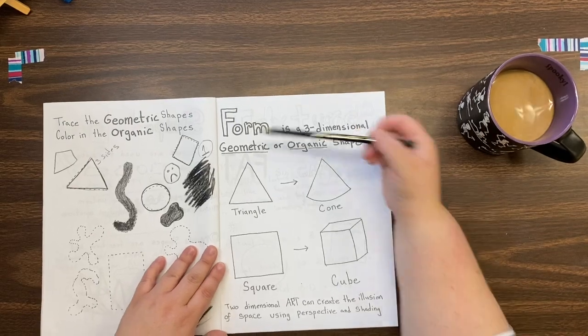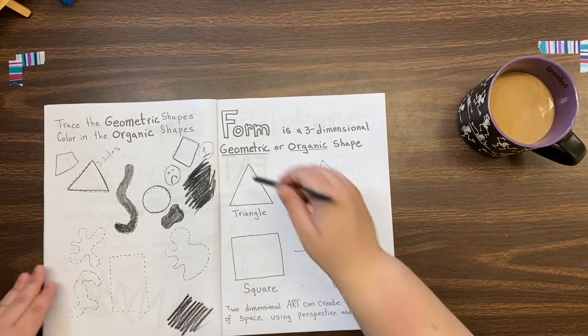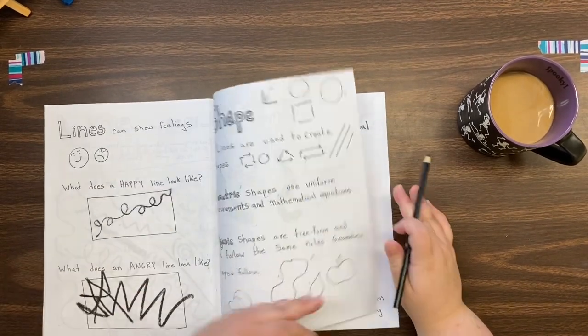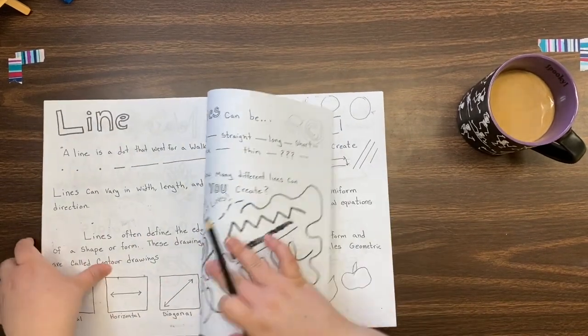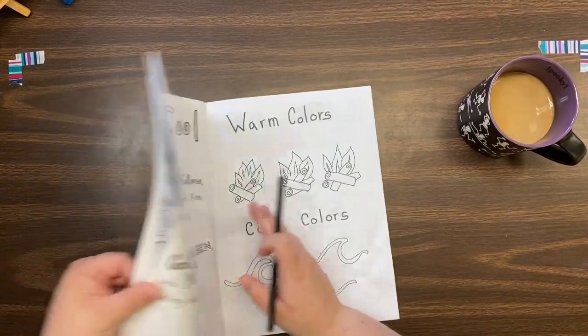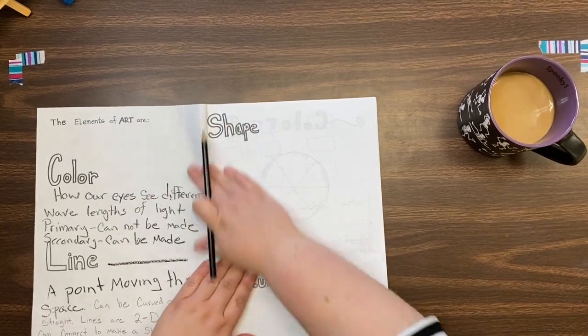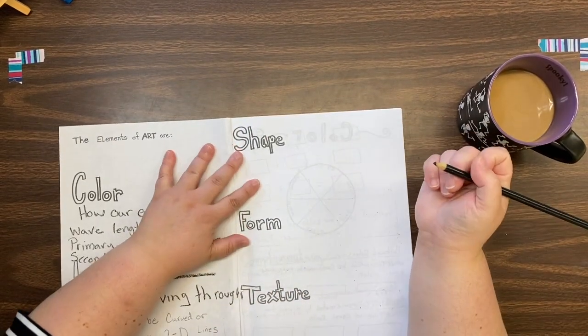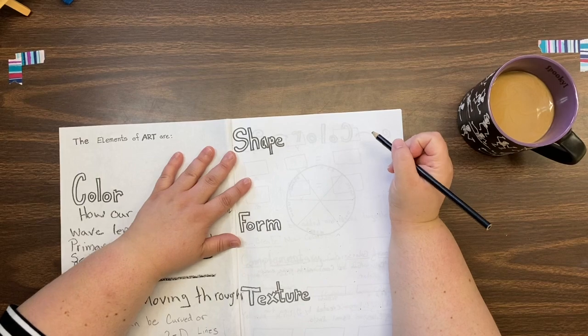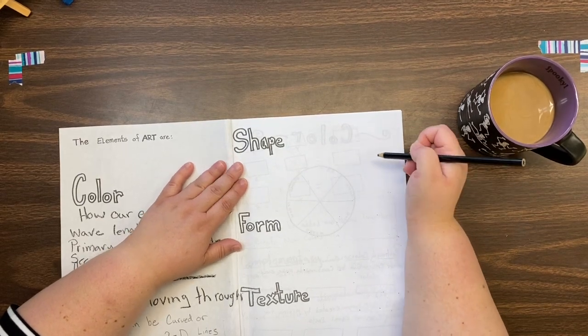All right, so we are actually doing 2 sections today, but before we move on to that second section, we will flip back to the very beginning and write in what makes something a shape. So you're telling me in your own words or pictures, what is a shape?